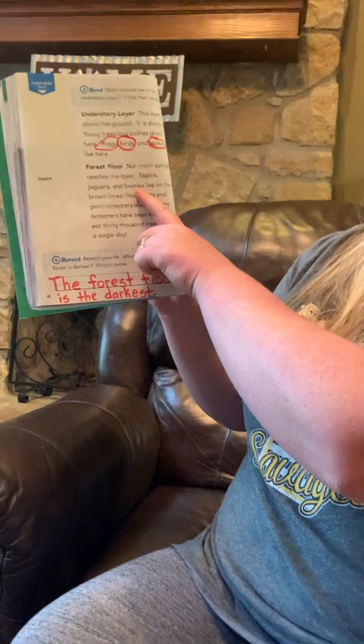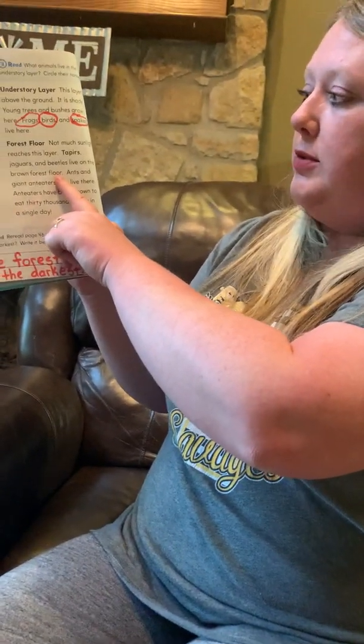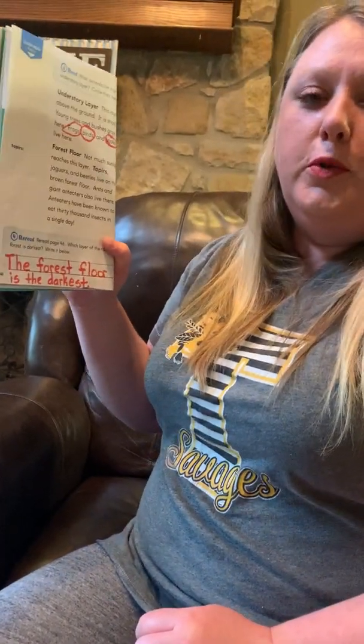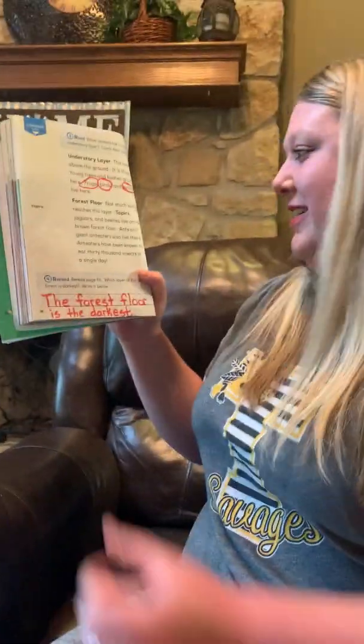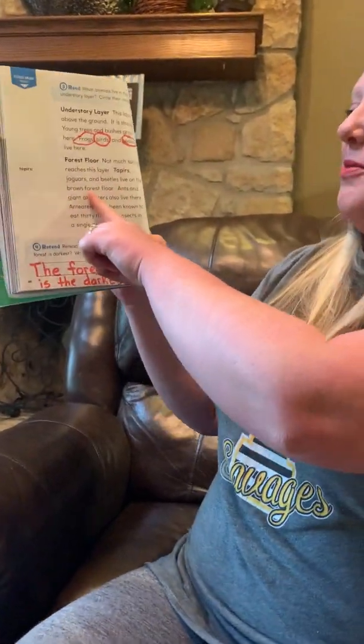Tapirs, jaguars, and beetles live on the brown forest floor. Ooh, Declan a while ago told me Bear reminded him of a jaguar. What'd you say, Declan? He has sharp teeth and can be mean. He has sharp teeth and he likes to play and bite. So he is kind of like a jaguar. Okay, I'm going to keep reading.